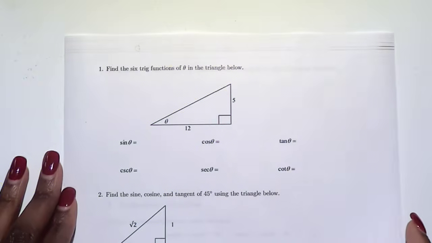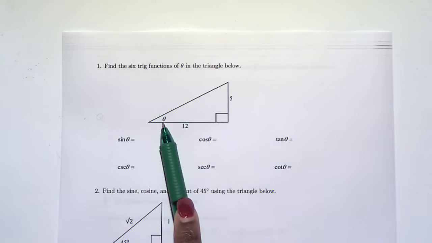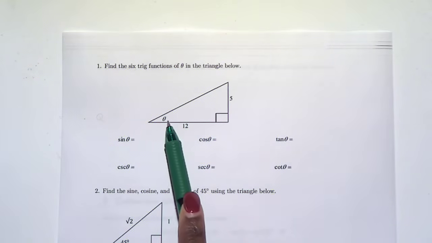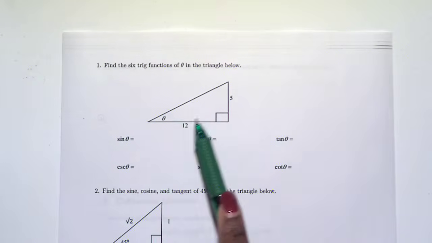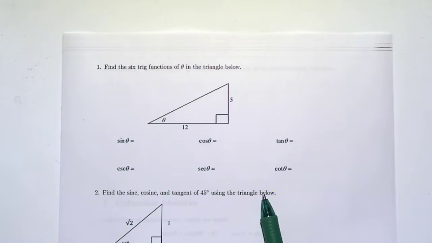All right, so let's use these and what we know about right triangles to answer the next question. Number 1 says, find the 6 trigonometric functions of theta in the triangle below. So this is our angle theta. It's this interior angle of our triangle. We have 2 of the side lengths, and we want to find all 6 of our trig functions.